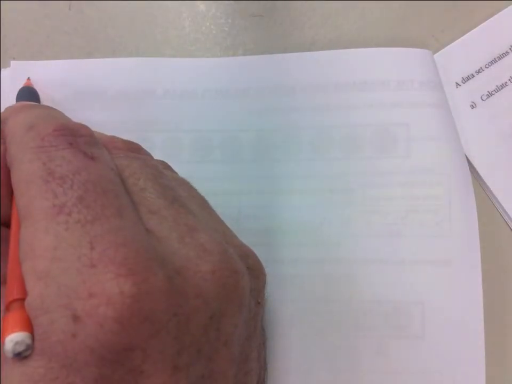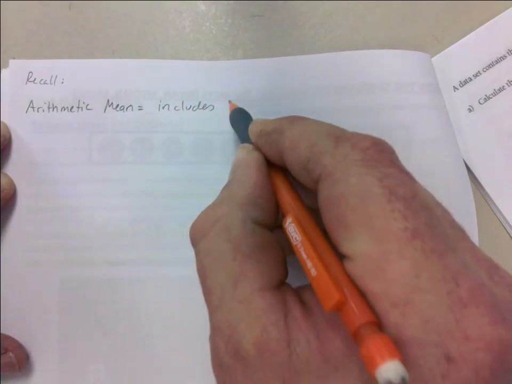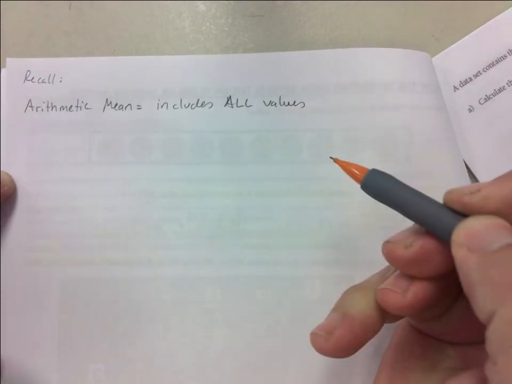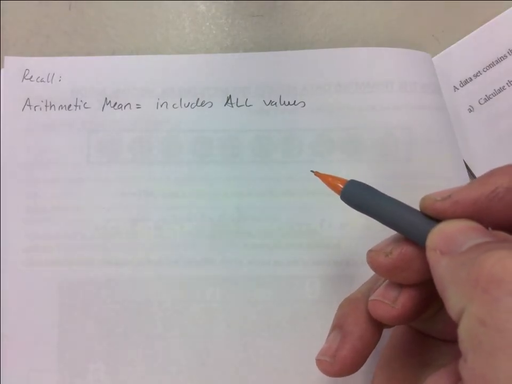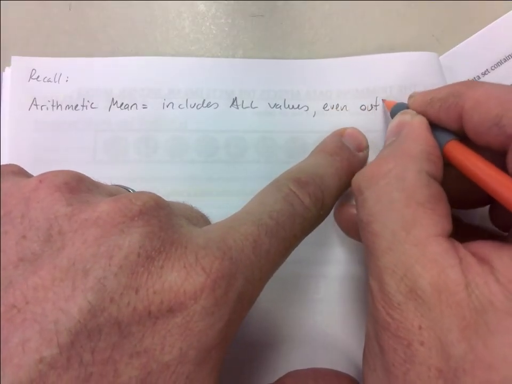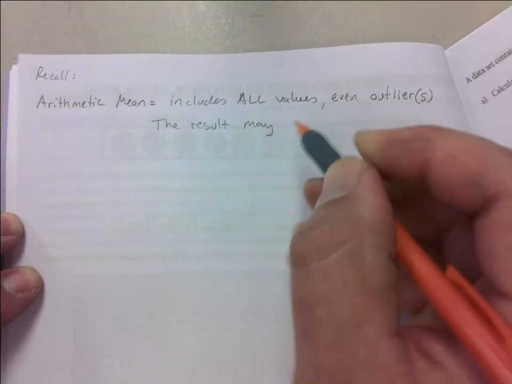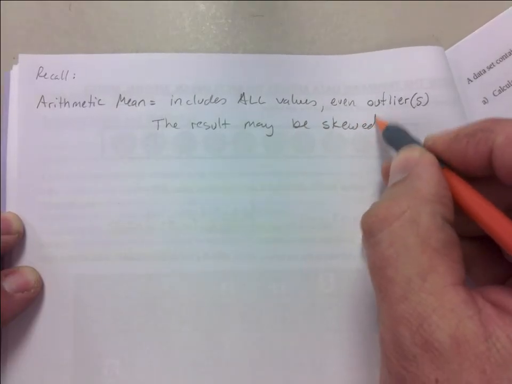I will give you a little note here on 31. Just write it down, please. I'll try to keep it short and sweet. Recall, you need to know the arithmetic mean includes all values, because sometimes students forget that the arithmetic mean is the average that you've been calculating since junior high, right? Arithmetic mean includes all values, even outliers. The result may be skewed, biased.